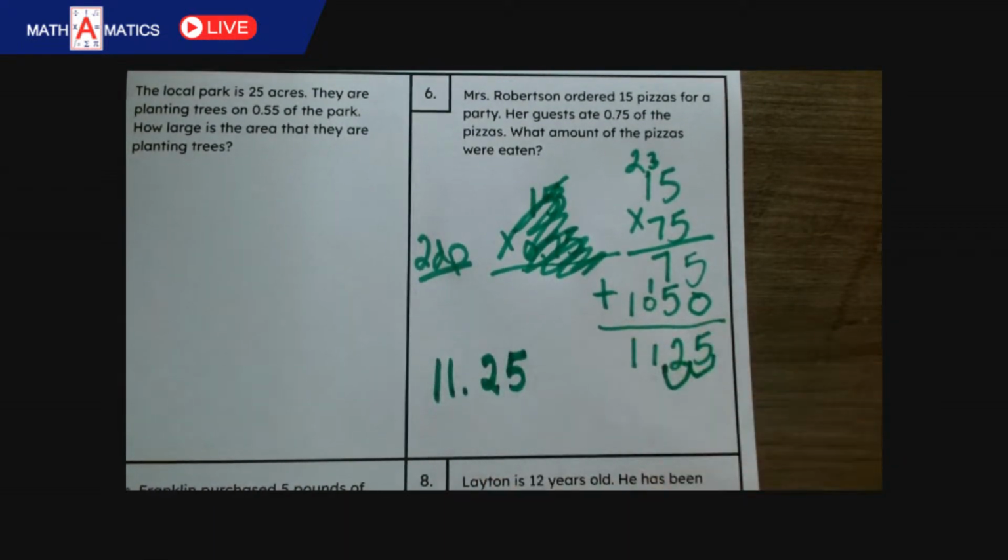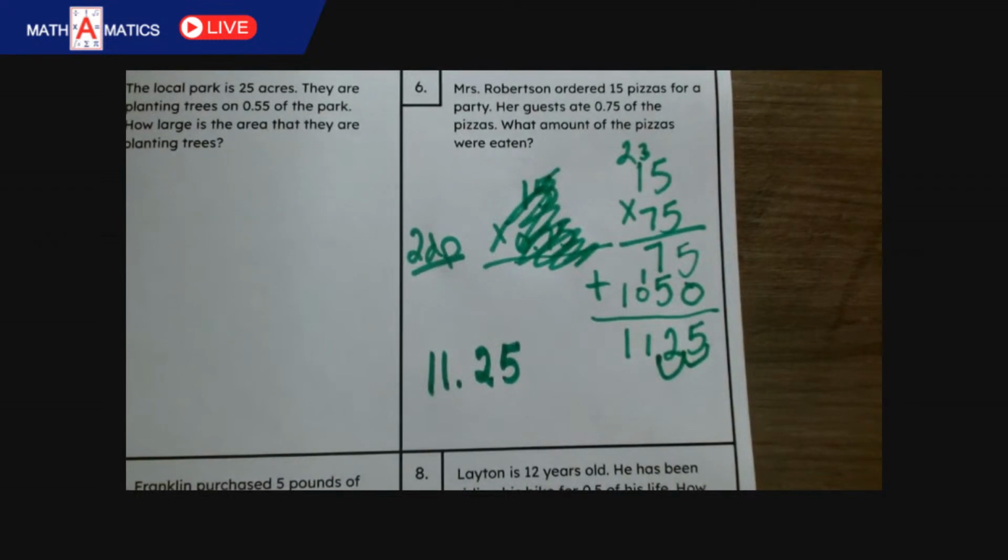So 11.25, or 11 and a fourth, or we could say 11 and 25 hundredths of the pizzas were eaten at the party. Sometimes decimals can feel totally intimidating, but when we break those decimals down, we can make it simpler and make it something that's a lot more digestible for us.